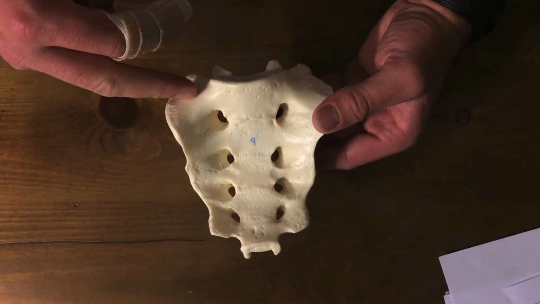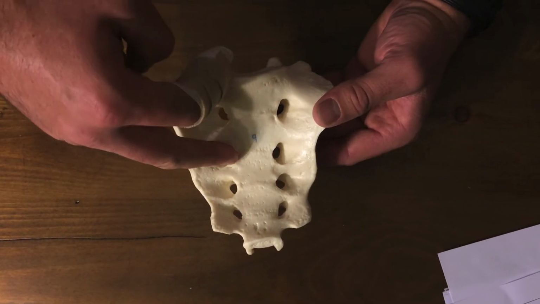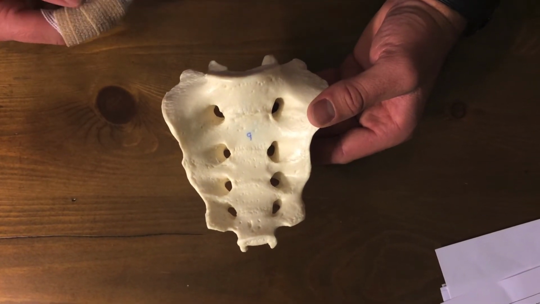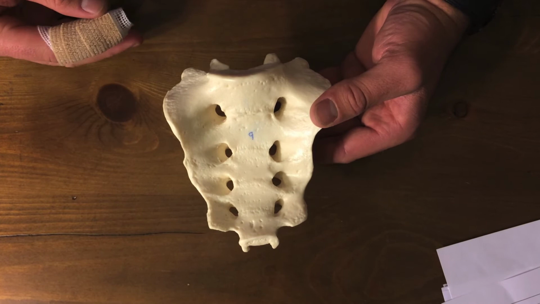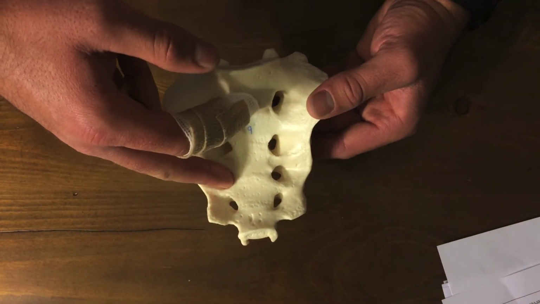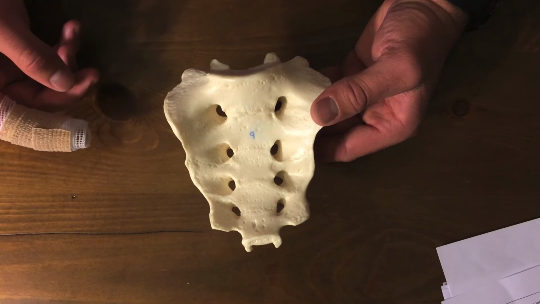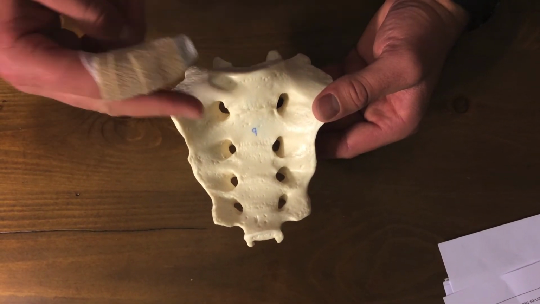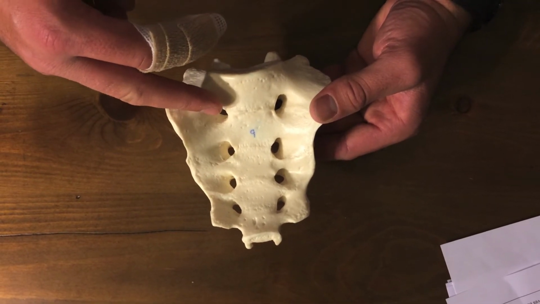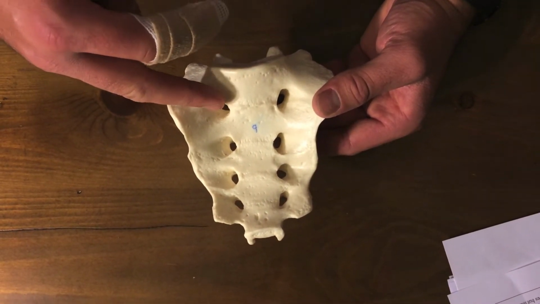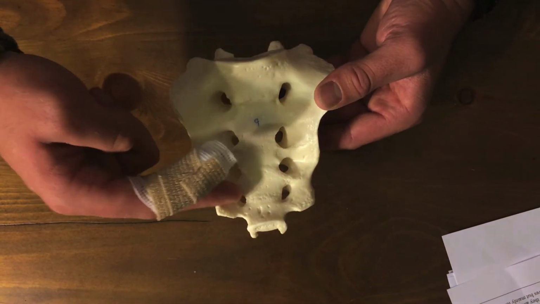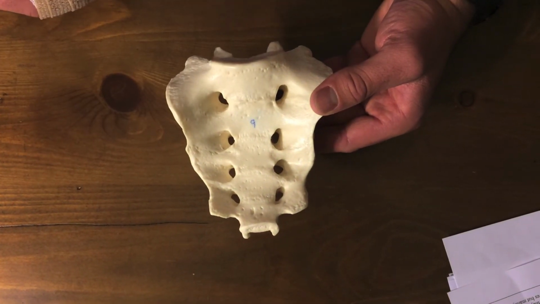Had these vertebrae remained unfused, these holes would be known as the transverse foramina. However, because the vertebrae are fused like we just mentioned, they are now known as the sacral foramina. And these sacral foramina are important because it is through these holes that we have passage for nerves and for veins, but most importantly, the spinal nerve root passes through these sacral foramina.